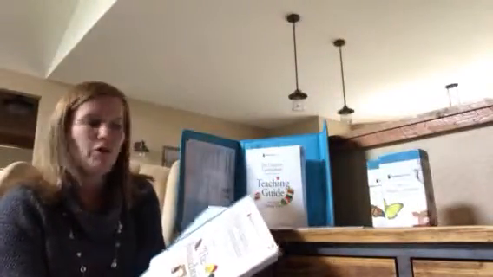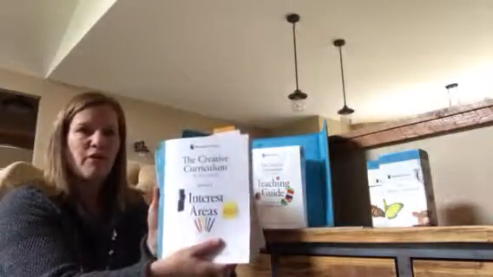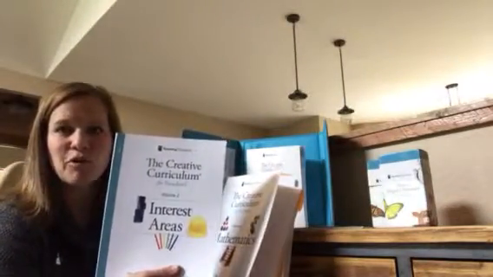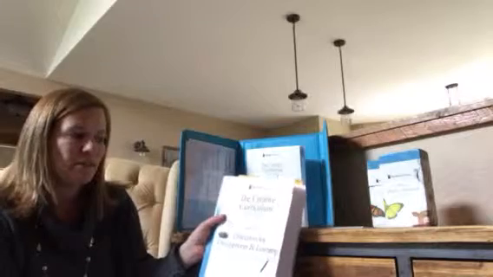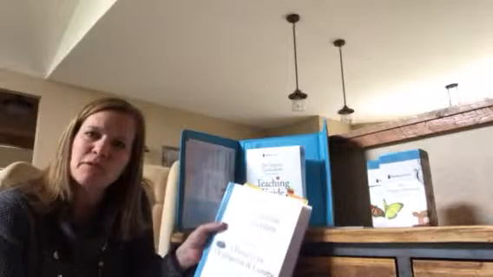There are six volumes to go with the Creative Curriculum. There's the foundation manual, there's the interest area volume. Notice how thick the interest area volume is. Creative Curriculum knows how direly important your preschool environment is. There's the mathematics volume, there's a literacy volume, the objectives for learning and development, and now there's a science, social studies, and technology volume.